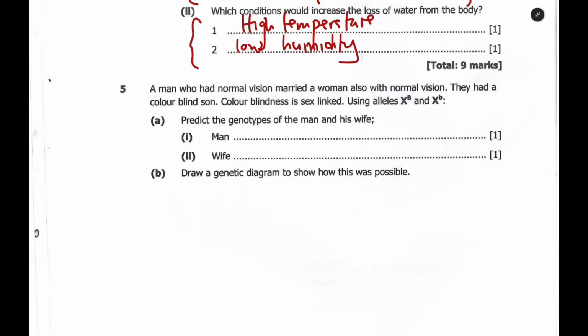Now, the genotype is just the genetic makeup. So what is the genetic makeup of the man? For the sex chromosomes, the woman has XX, and the man has XY. If the man is normal, it means X capital B. Color blindness as a sex-linked trait is recessive, so the small b is the affected allele. A man is never a carrier. He is either sick or normal. So for normal, we put capital B.